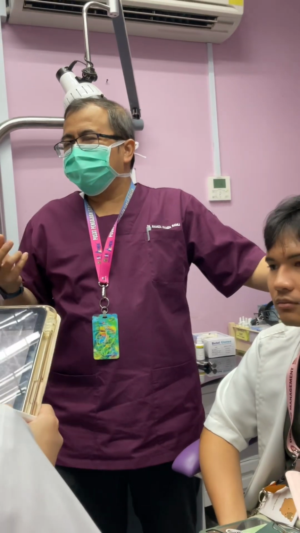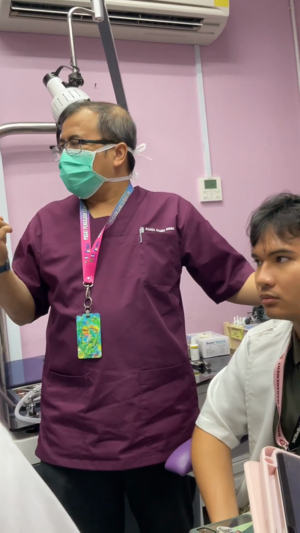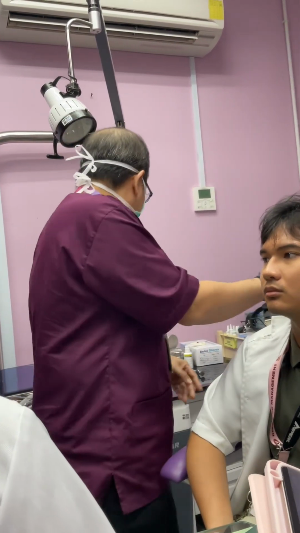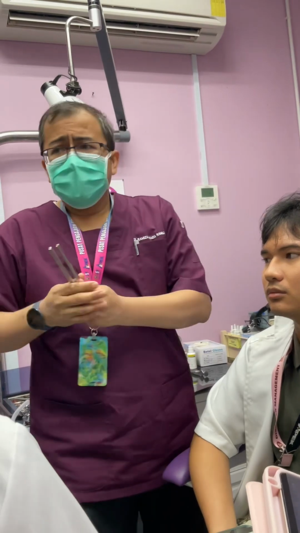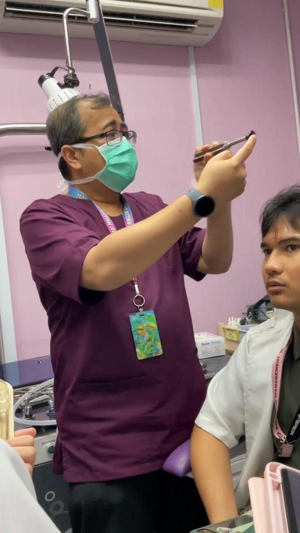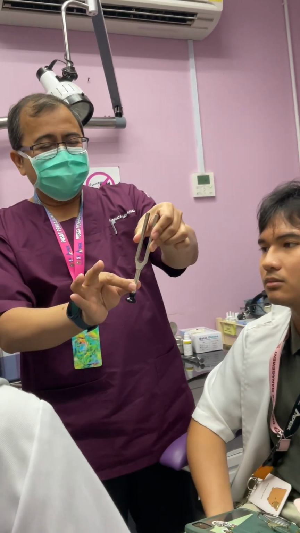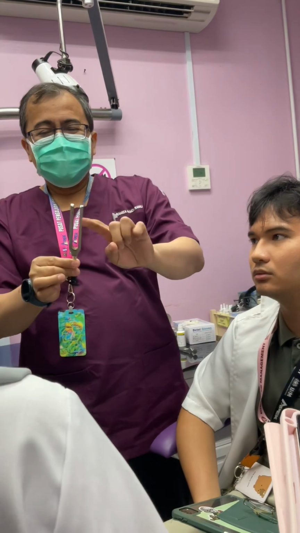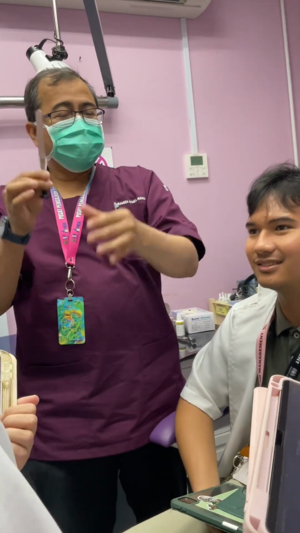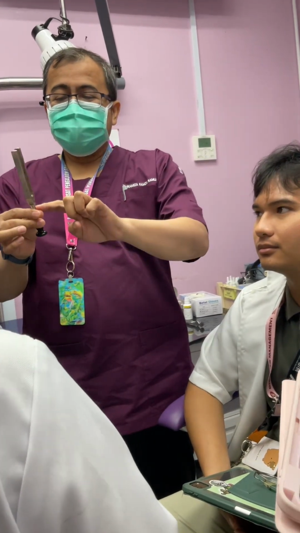Alright, let's talk about the tuning fork test first. What do you need to know? What two types of tuning fork test do you have to do? Rinne test and Weber. What is this? Very good. What is this area called? Base. What is this called? Handle. And this is called the fork, the vibrating part of the tuning fork.